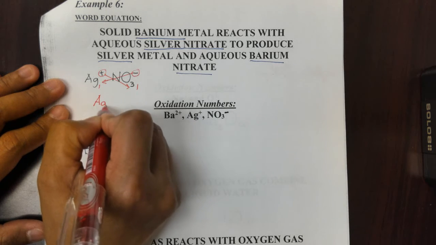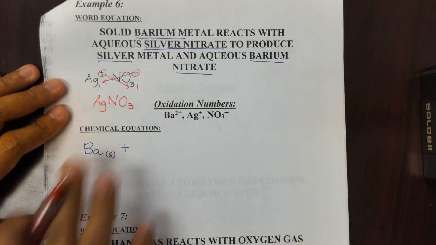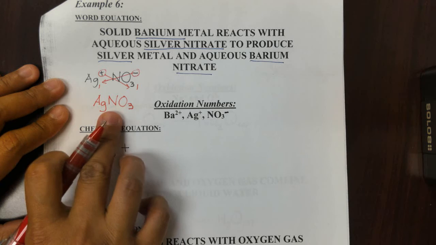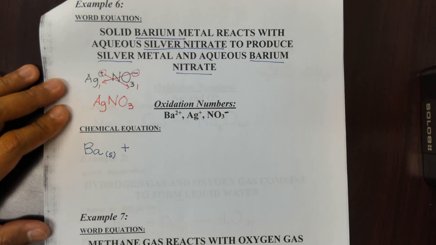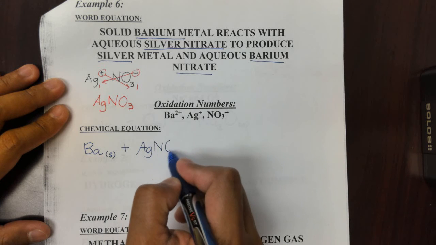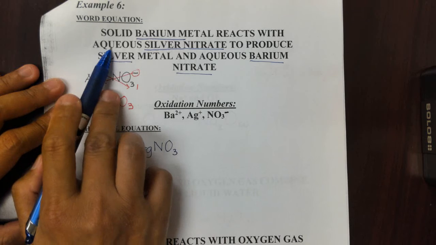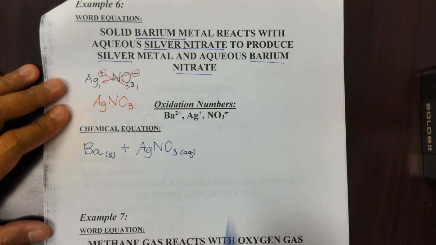So that will just be Ag and NO3 put together. So this is our silver nitrate. So that's what we will place here. And that will be Ag NO3, and it says aqueous. So the symbol for aqueous is AQ, and that will complete the silver nitrate.